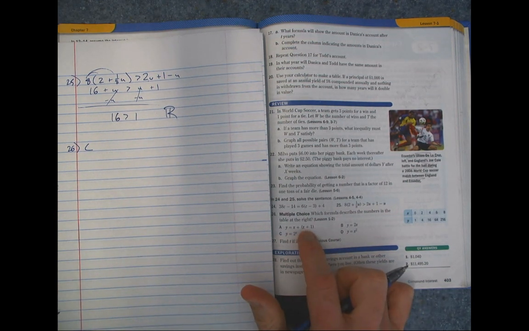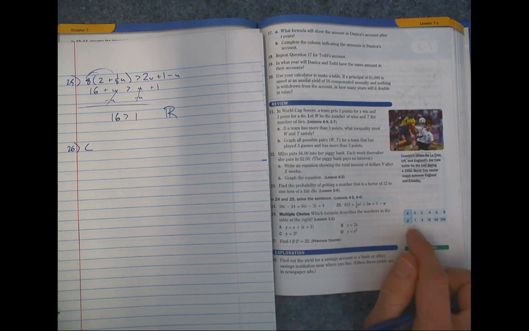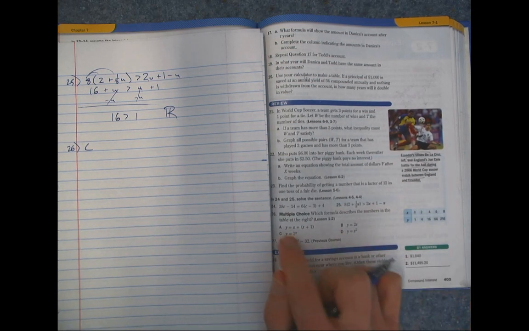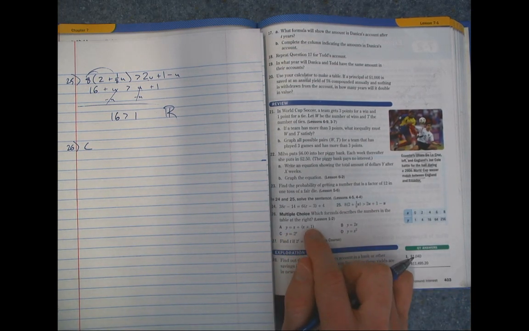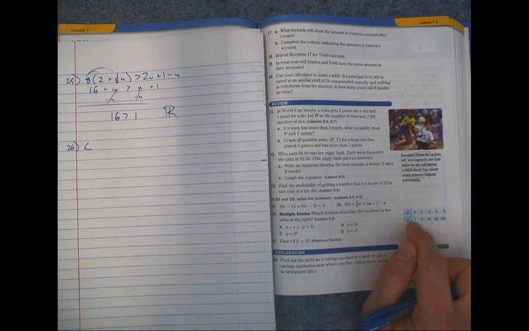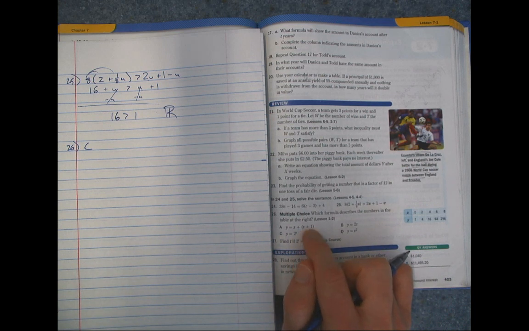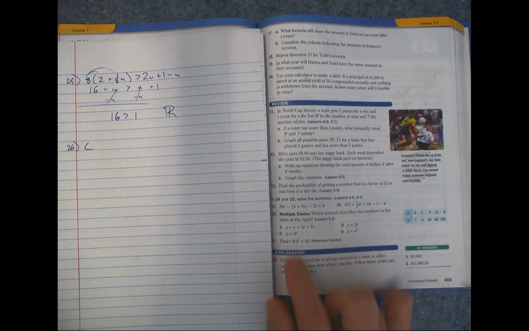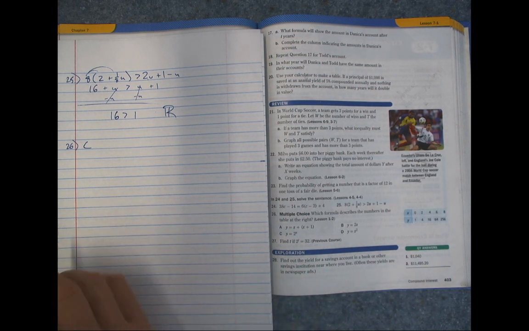I never tried this one out, but if I did, I would get different answers than all of these. Now, some of them may work. Like if you plugged in 0, 0 plus 1 is 1, and so it works. But 2 plus 1, that's 2. I'm sorry, 2 plus 1 is 3, plus the 2 is 5, not 4. So you can see that doesn't work either. So letter C is the only one that works there.